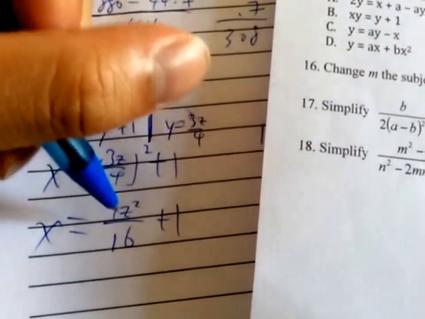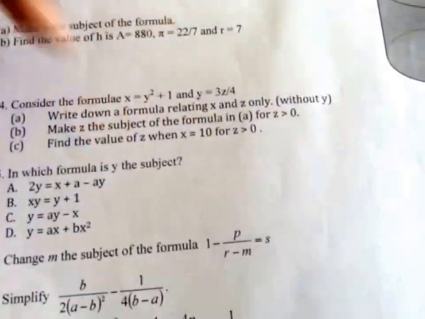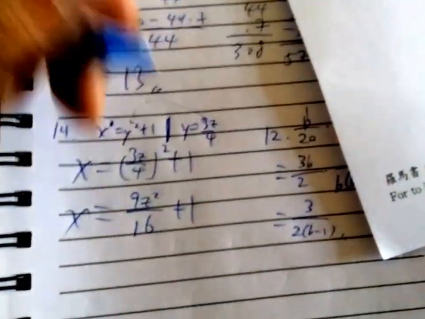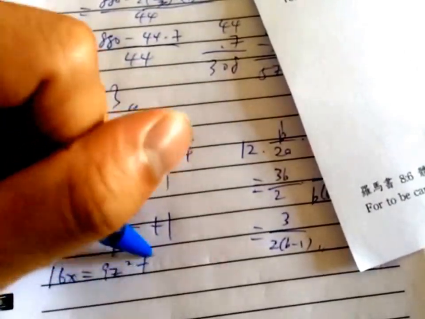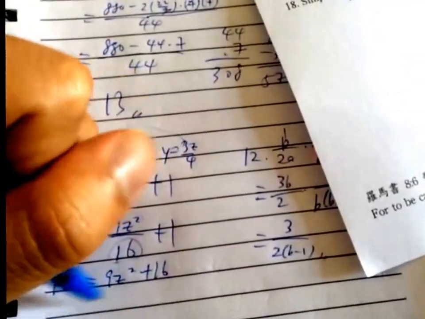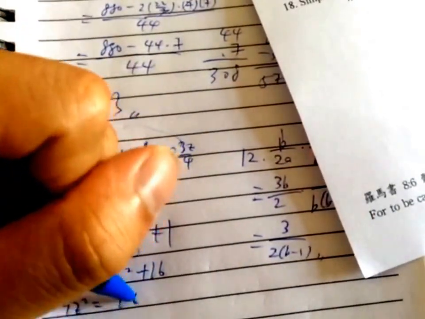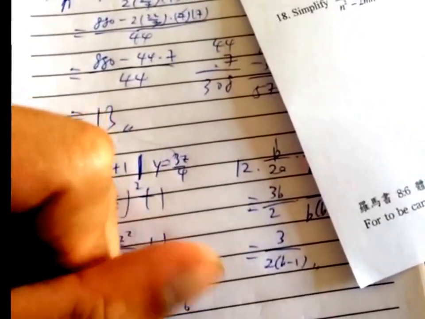So now the equation has only c and x but no y. And make c the subject. Make this one the subject. That means we need to multiply all the things by 16. And then you move this term out. This one put in the left hand side. And move the 9 out of here.